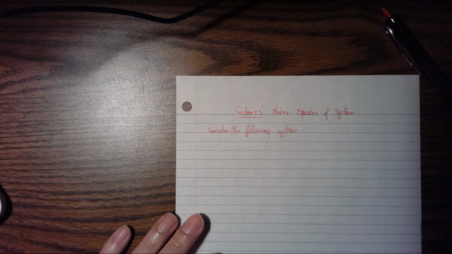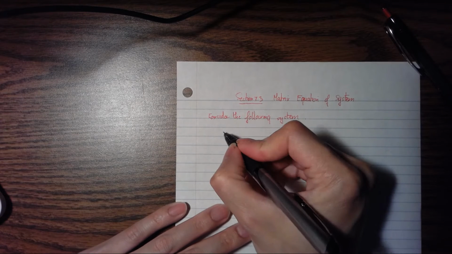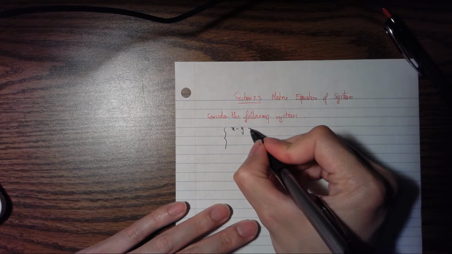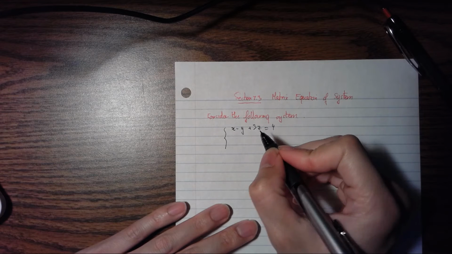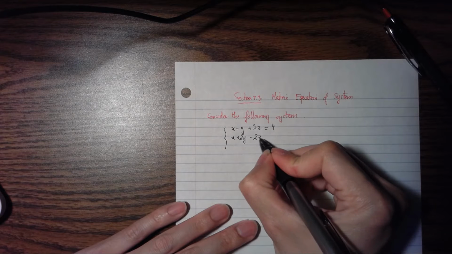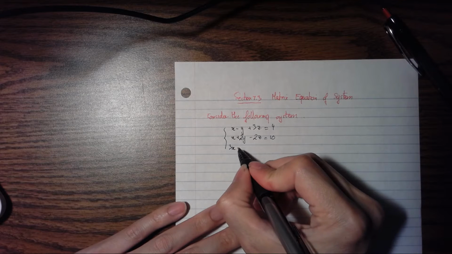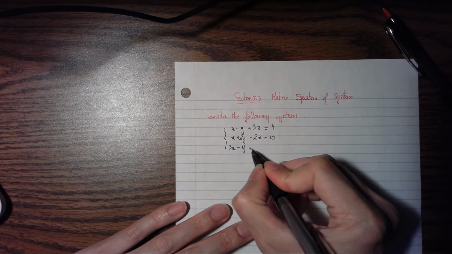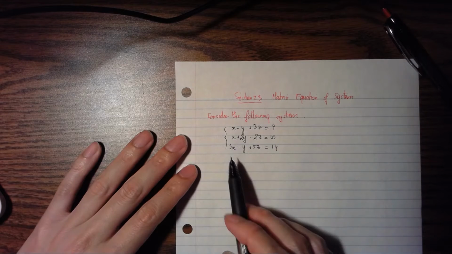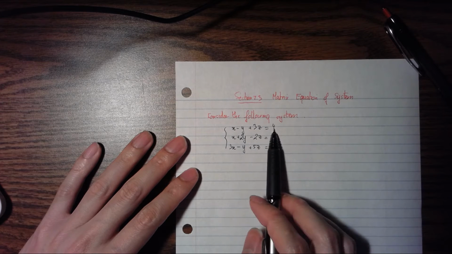Alright. Okay, so let's take a look at this system. We have x minus y plus 3z equals 4, x plus 2y minus 2z equals 10, and 3x minus y plus 5z equals 14. So the coefficients of x are 1, negative 1, 3. They are all numbers, you see that? They are all numbers: 4, 10 and 14.